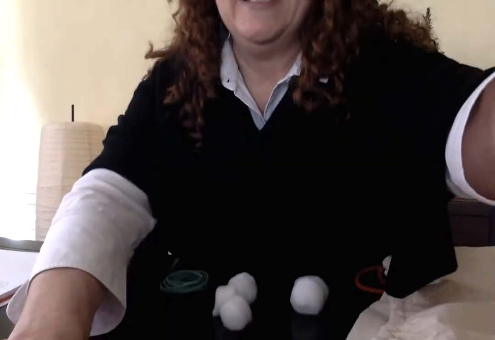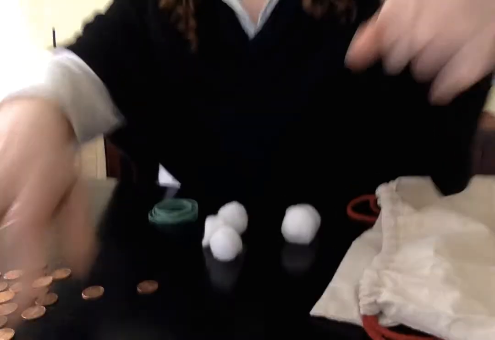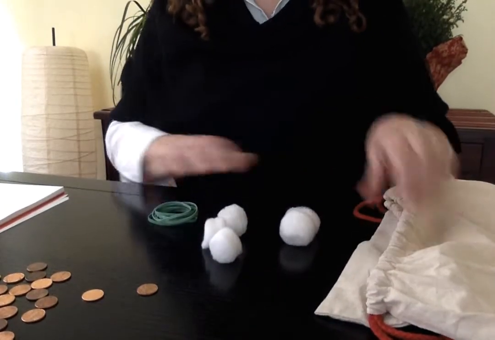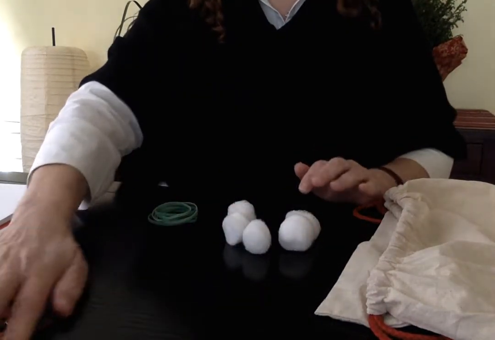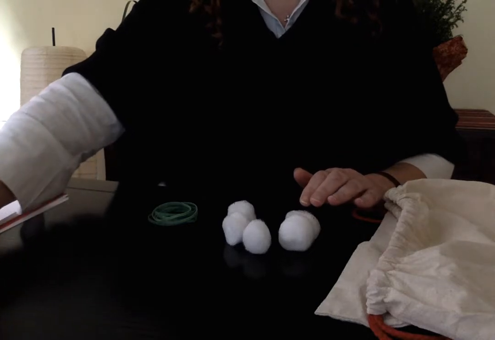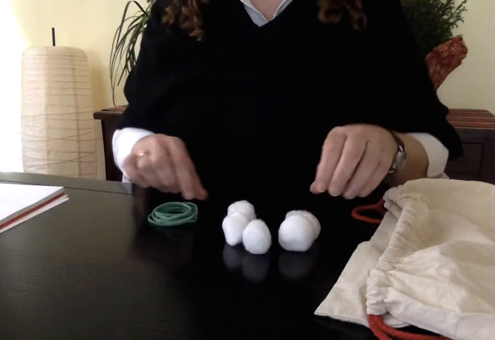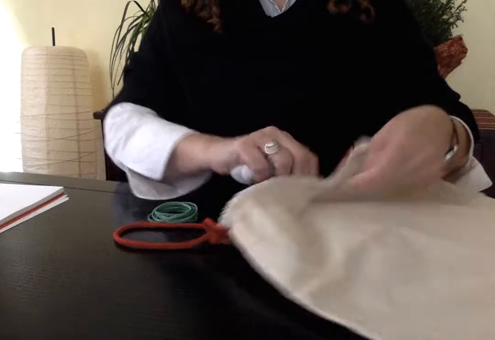In this case, I have a bag. I have some cotton balls, I have elastic bands, and I also have some pennies. This is what we're going to do. You're going to just hide some objects in the bag for your child so that your child doesn't see how many you're hiding. We're going to put all the coins to a side. So here we go.